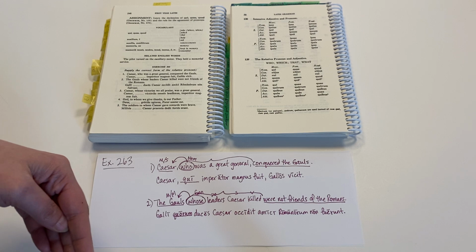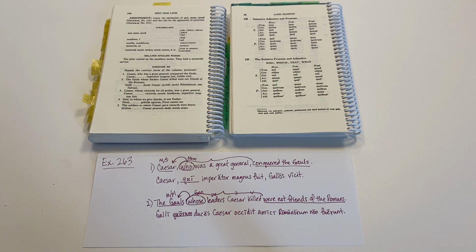So continue through these sentences to consider the gender, number, and case of the relative pronouns where you would fill in the blank, remembering that the gender and number comes from the antecedent and the case comes from its own clause. I hope this has been helpful to you. Have a great day.